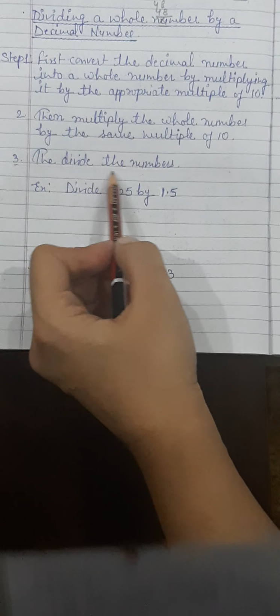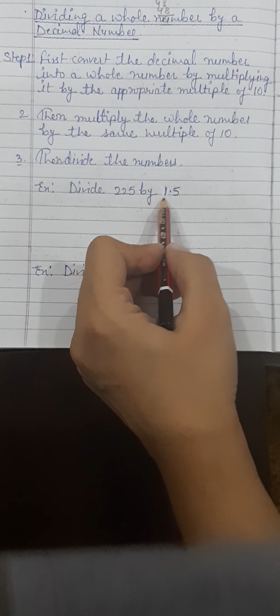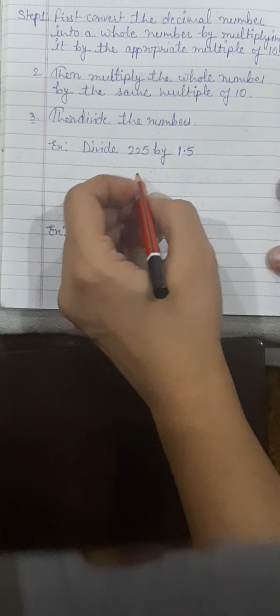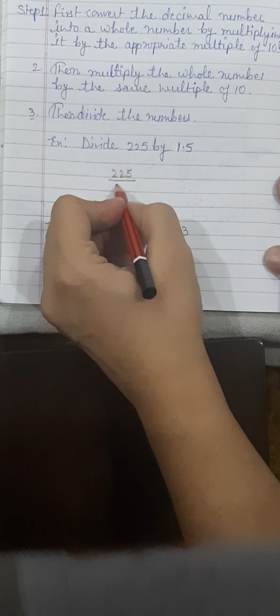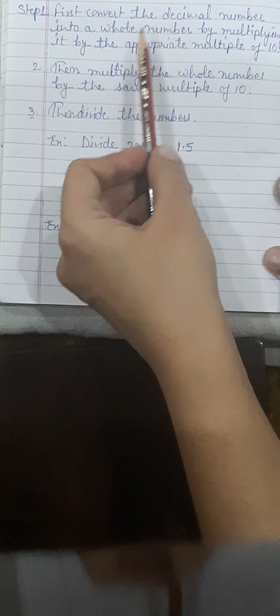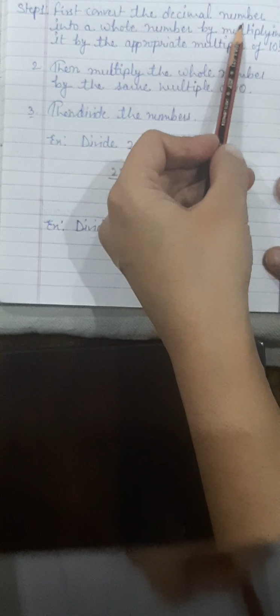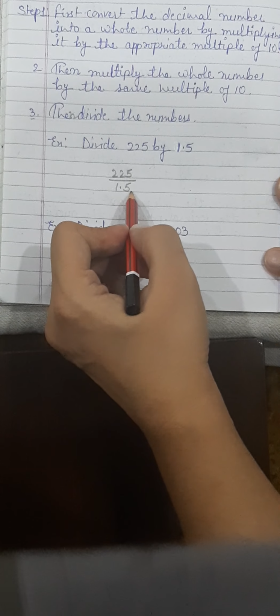Then the third step will be to divide the numbers. Clear? So for example, divide 225 by 1.5. What you will do, first you will write 225 upon 1.5. Then first convert the decimal number into a whole number. This decimal number you have to convert into a whole number by multiplying by an appropriate multiple of 10.